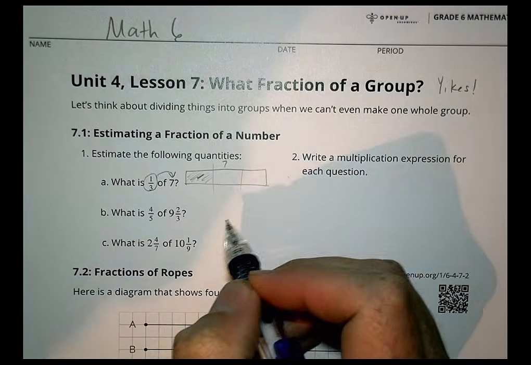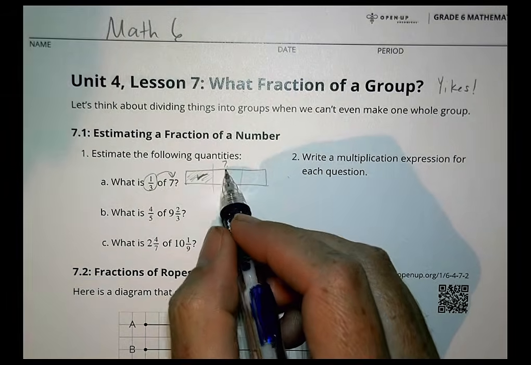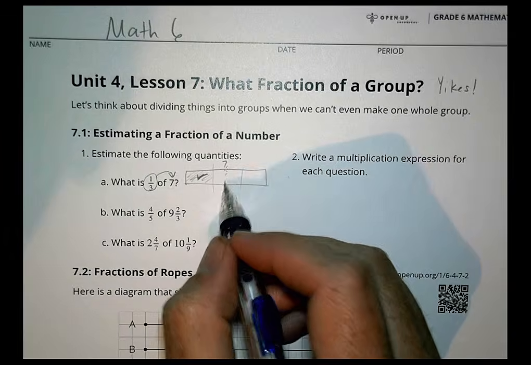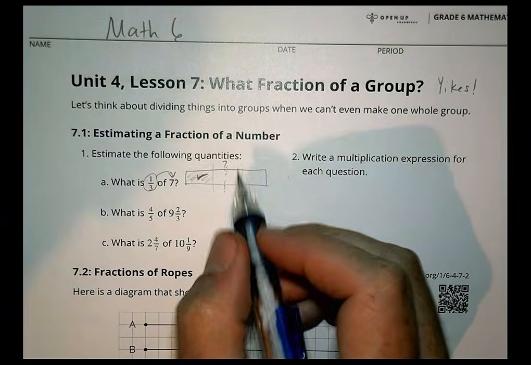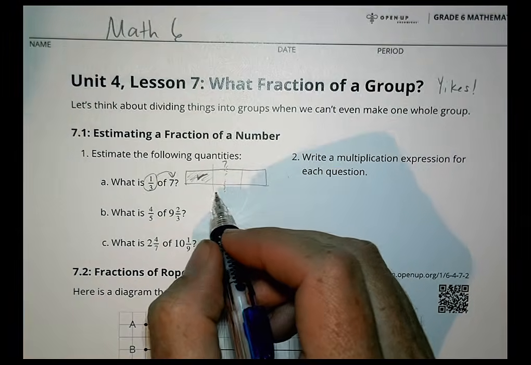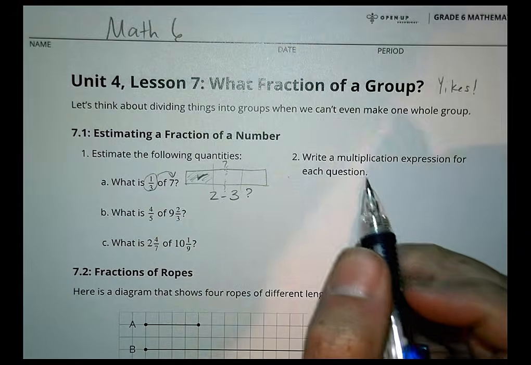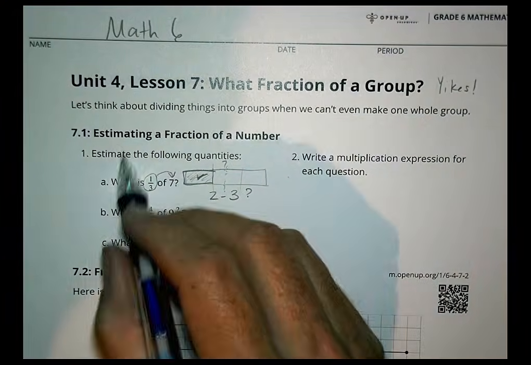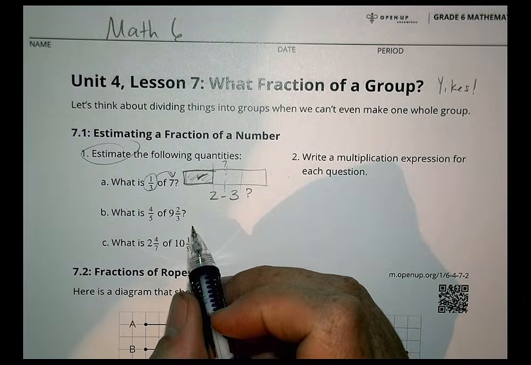We know it's going to be less than 7, right? Because it's not the whole thing. It's going to be somewhere less than half. Half of 7 is about 3.5. So it's less than 3, probably more than 2, somewhere between 2 and 3, so maybe it's a good answer. Somewhere between 2 and 3 is something that might be a good idea for what 1/3 would be. Again, it's just estimating. What is 4/5 of 9 2/3?